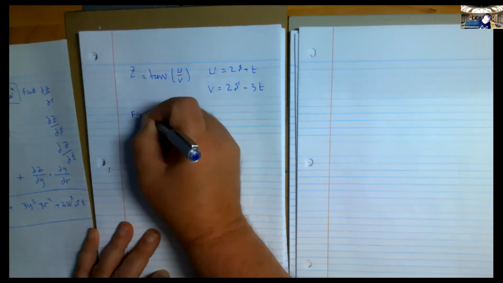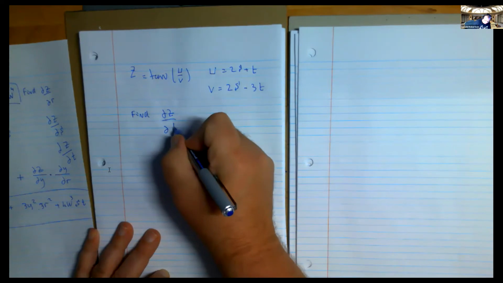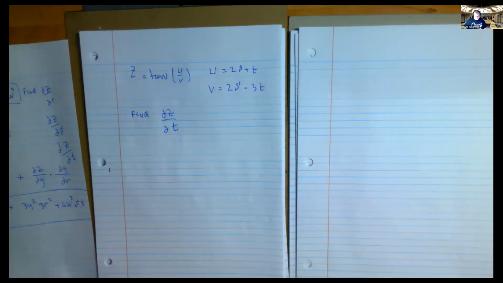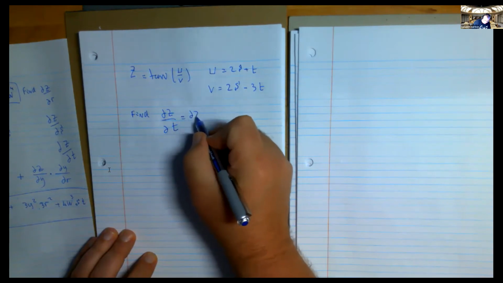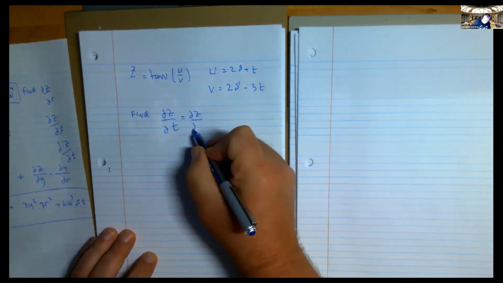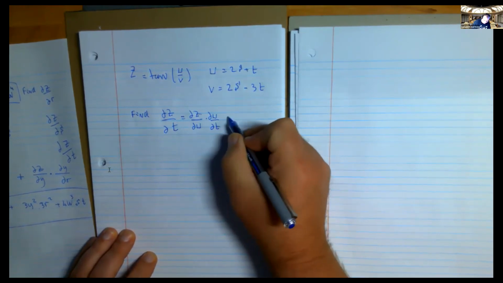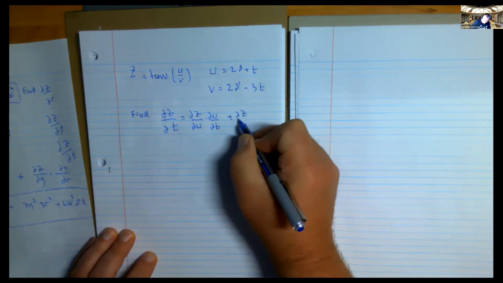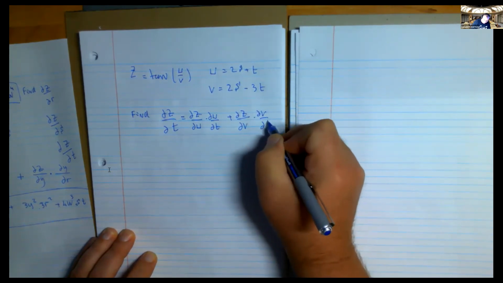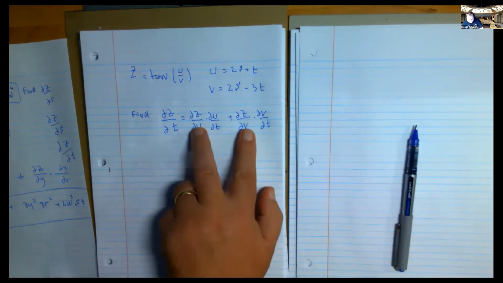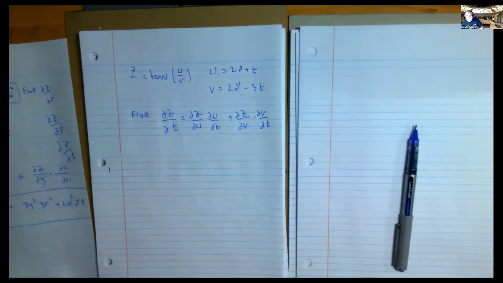Let's suppose the question is, find the partial derivative with respect to t. So you're going to do the partial derivative with respect to u, du by dt, and the partial derivative with respect to v times dv by dt. Now I only need 2 because this is 2 as well. Are we good?